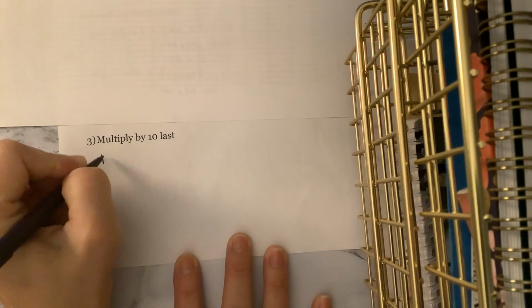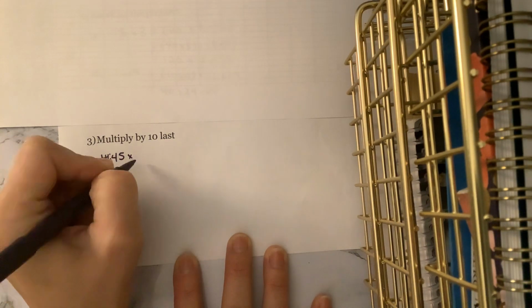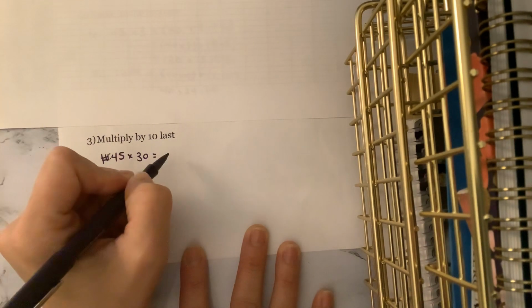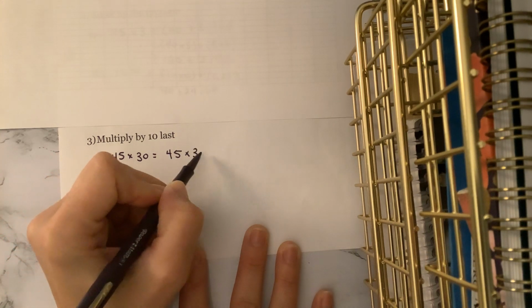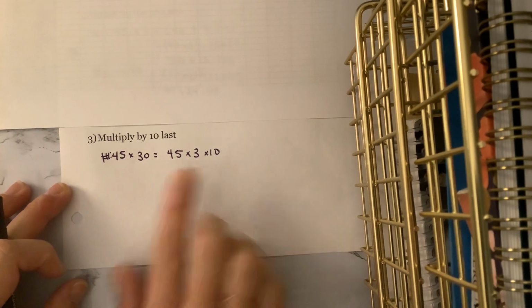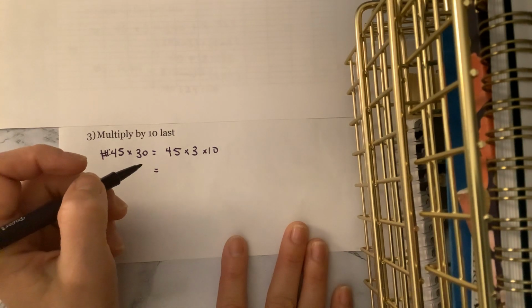So, number one, we're doing 45 times 30. This is actually going to be a combination of the last one we did and an extra layer. So what we're going to do is basically say 45 times 3 times 10. We can multiply using the commutative property in any order. So we're going to take that 10 and deal with it last, okay?